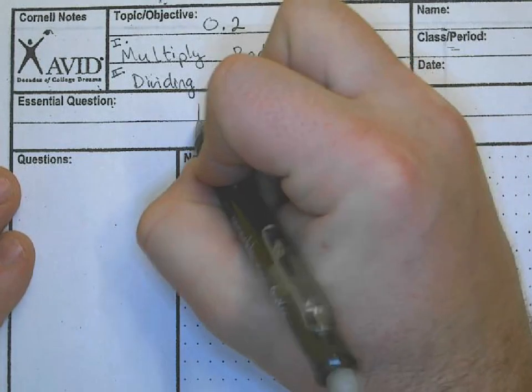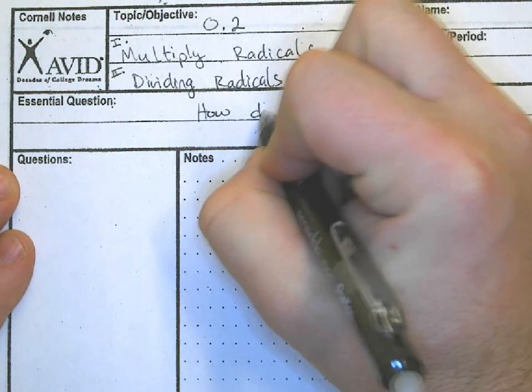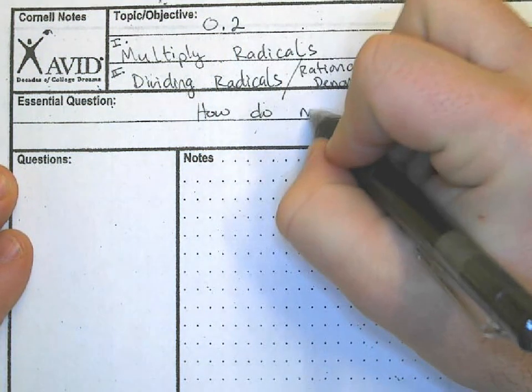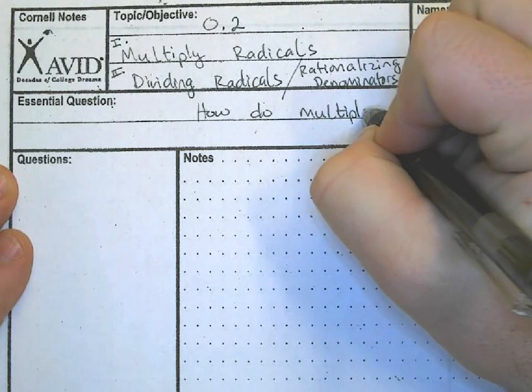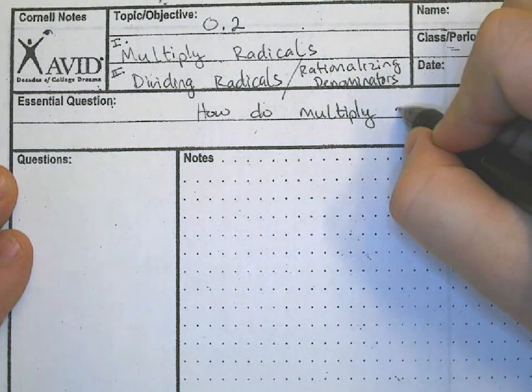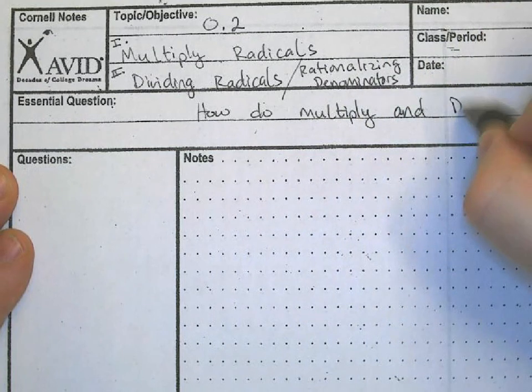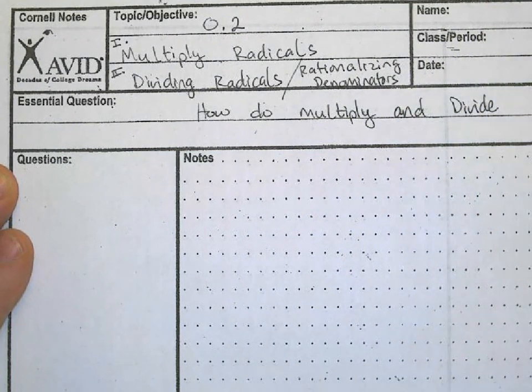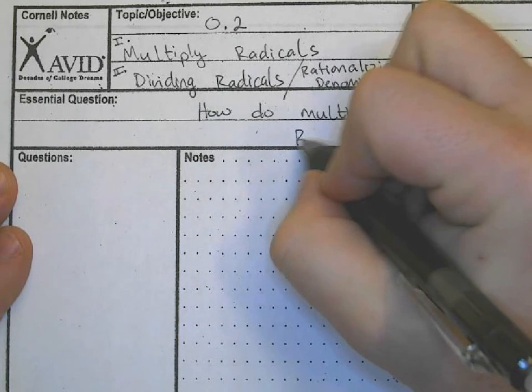So our central question will be, how do I multiply and divide radicals?